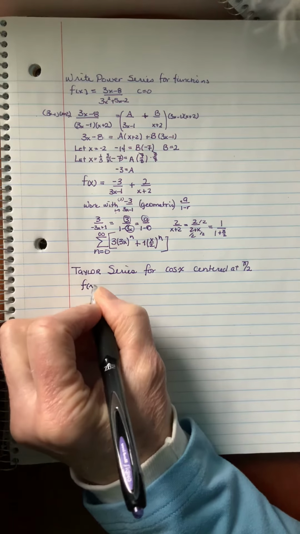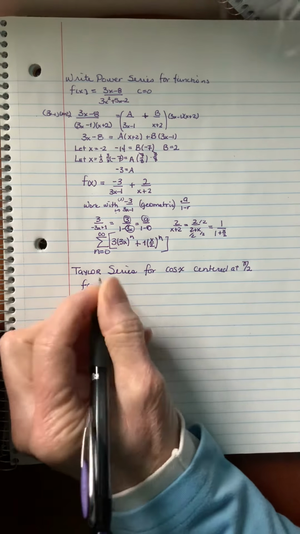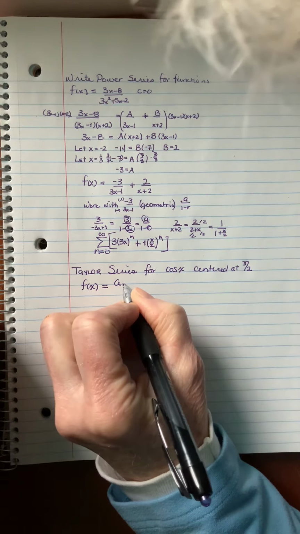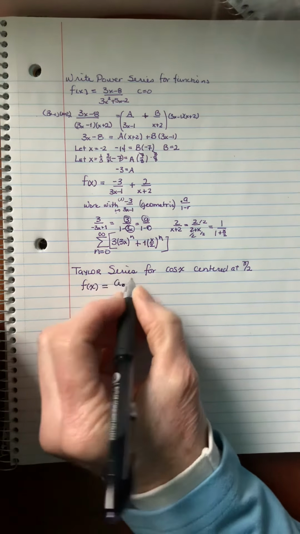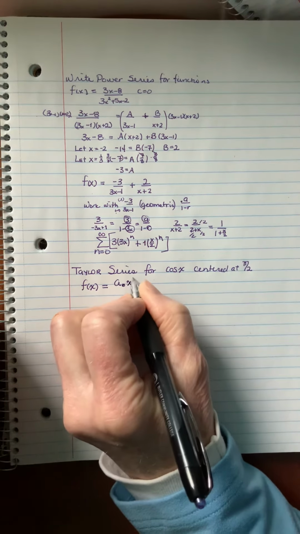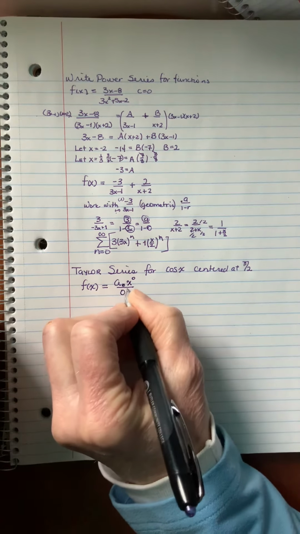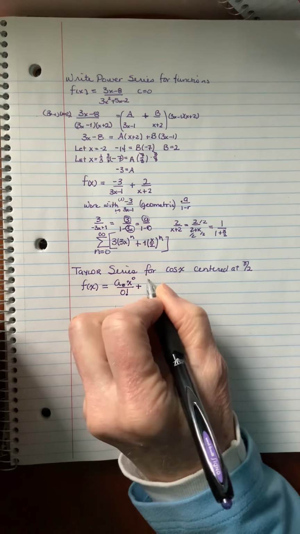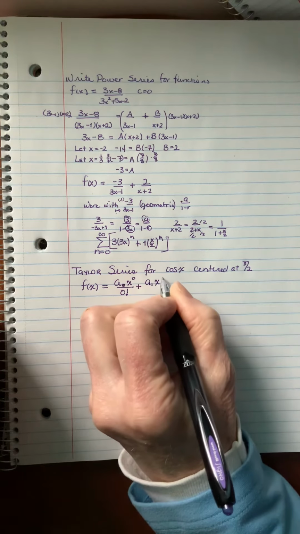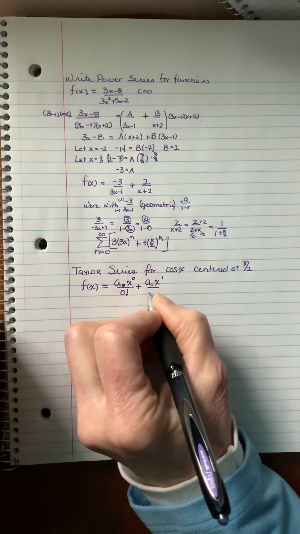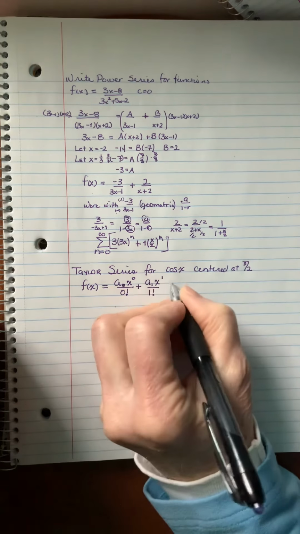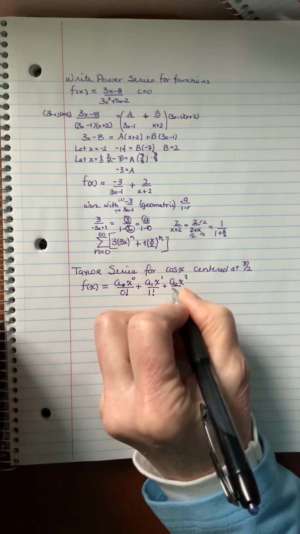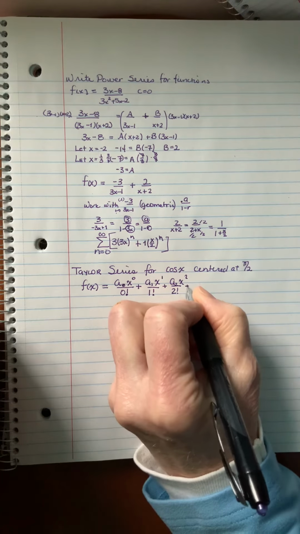Function f of x is equal to a constant, I'm going to call this a sub 0 to start with, times x to the 0 over 0 factorial. And then the next one will be a sub 1, x to the first over 1 factorial. And then a sub 2, x to the second over 2 factorial, etc.